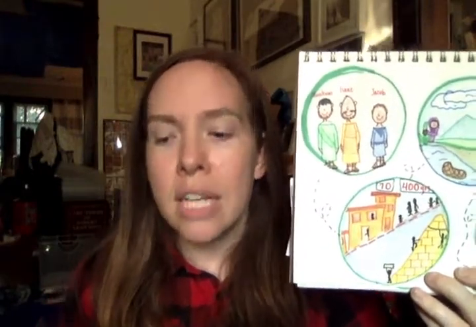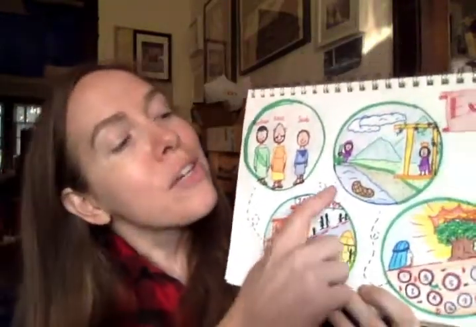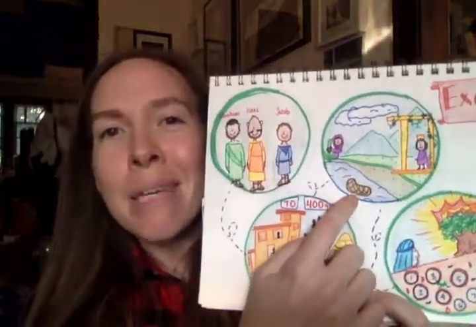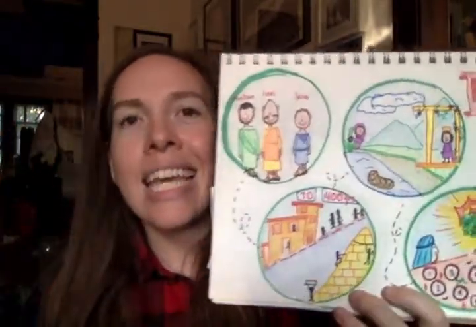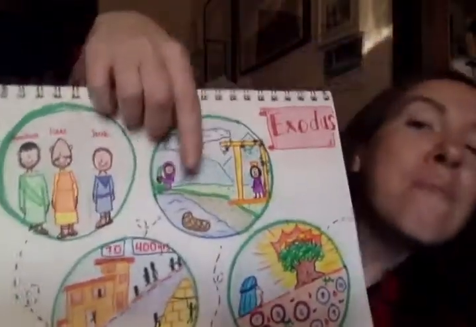And God's watching this the whole time, and he can kind of feel their sadness. And so he's coming up with a plan to get them out of there, right? So then you guys know we have a sweet little baby in a basket, and this baby is going to be the main person in the book of Exodus, and it's Moses.